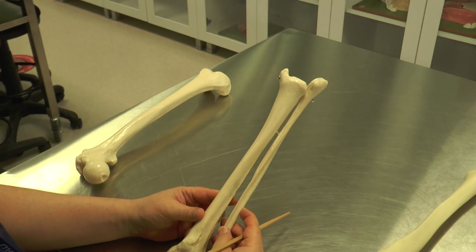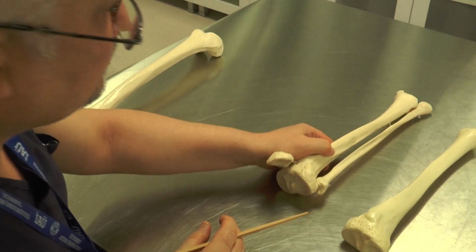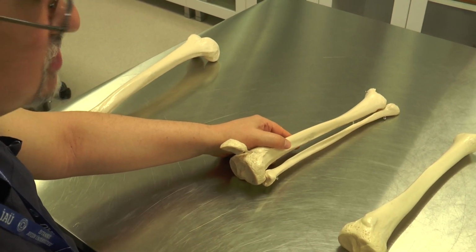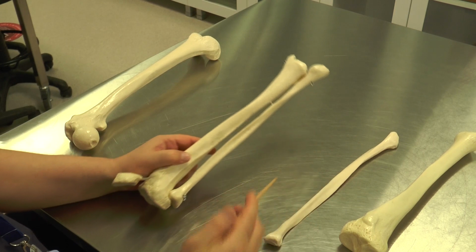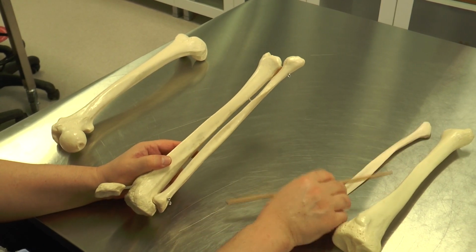So that's it, I think, for the tibia. Let's move to the next bone, which is the fibula. All right. Like I said, fibula.